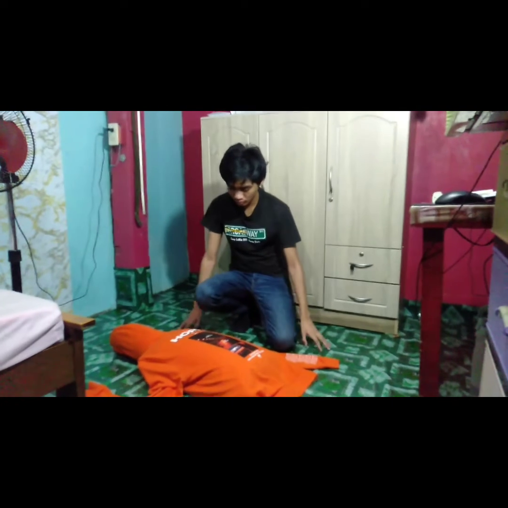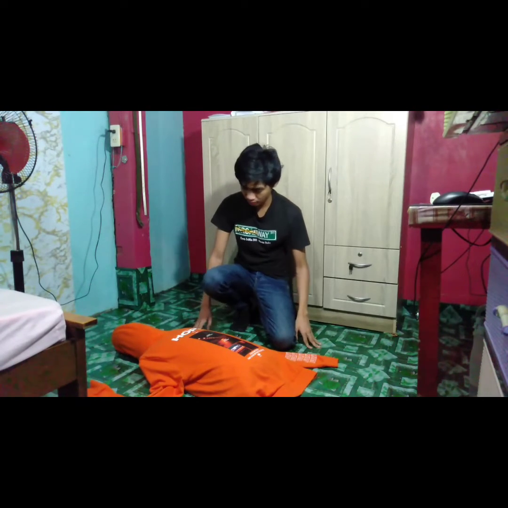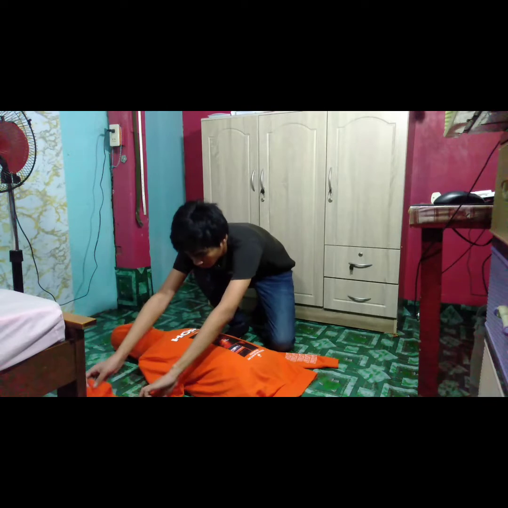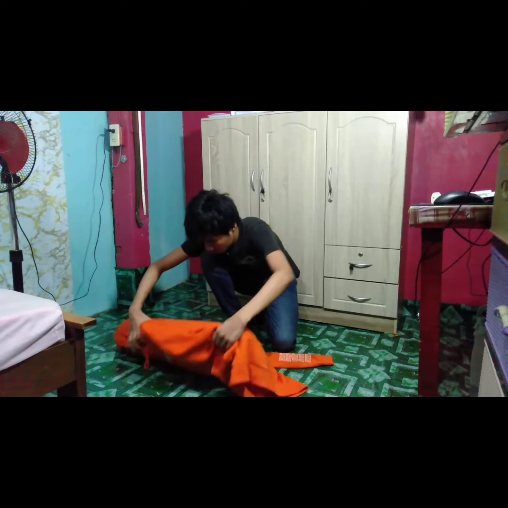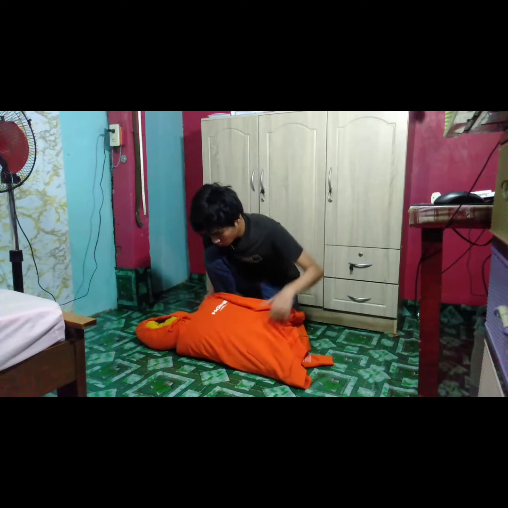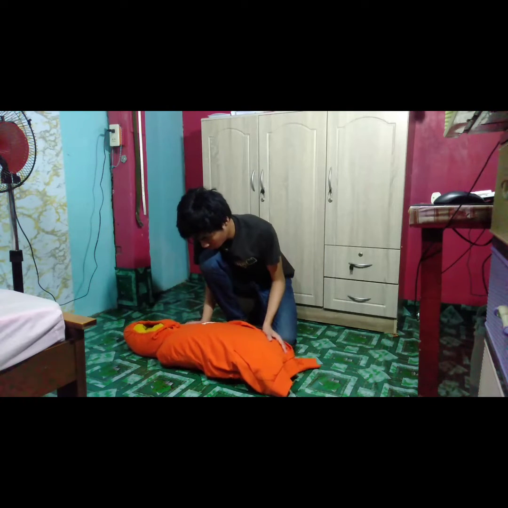Step 1. Check for consciousness. Before moving the person, make sure that he or she has no spinal injury. If he or she has a spinal injury, gently roll his or her head, neck, and shoulders together as a unit until he or she is on his or her back.